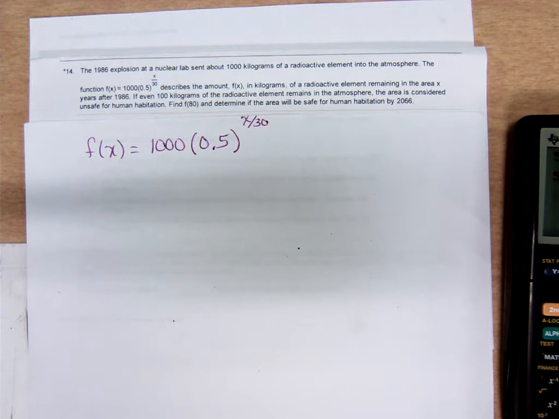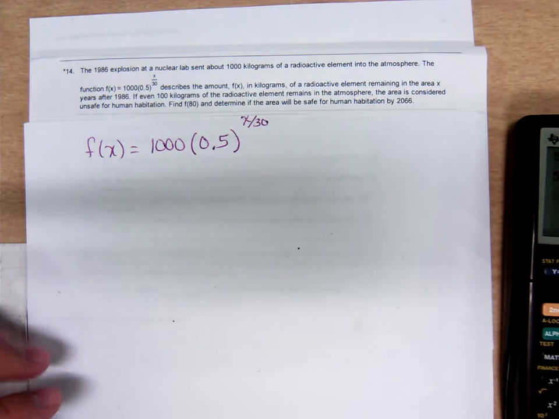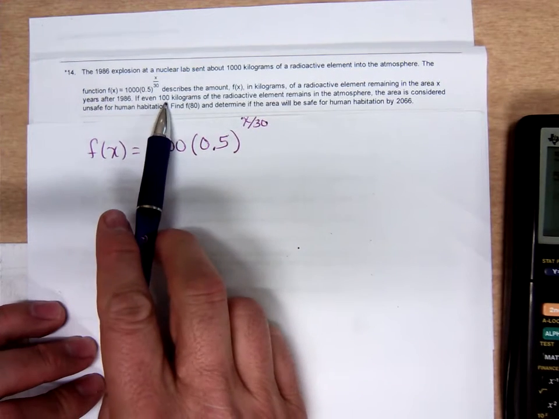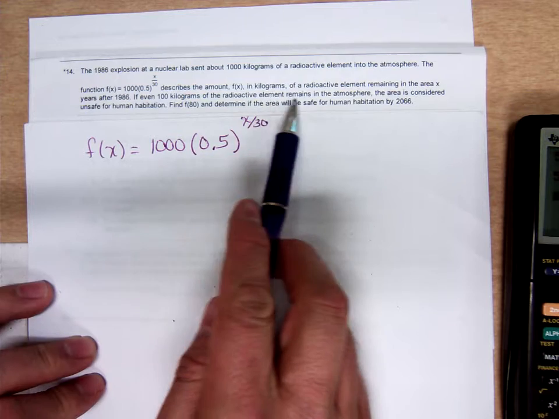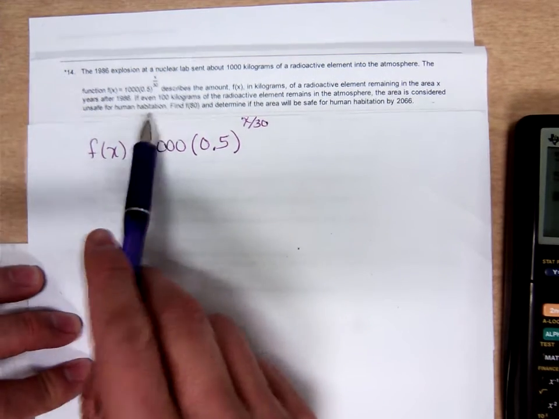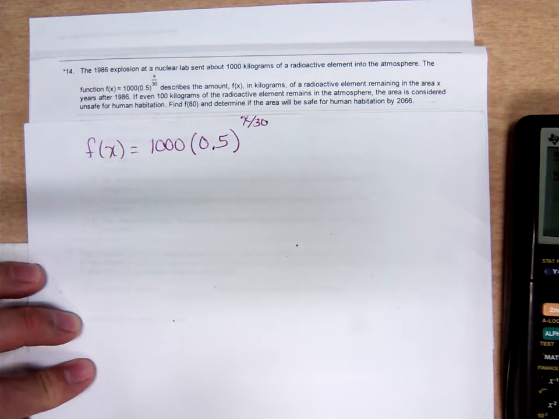So x is the number of years after 1986. If even 100 kilograms remain in the atmosphere, the area is considered unsafe for human habitation. Find f of 80.